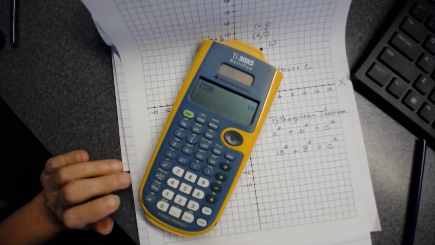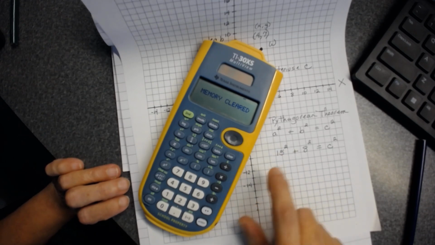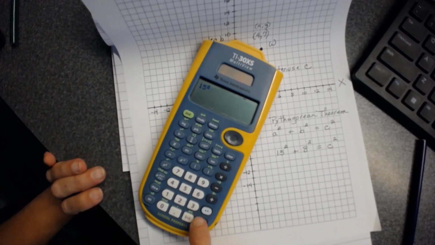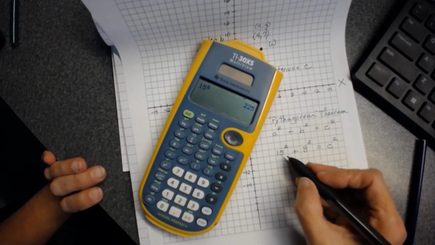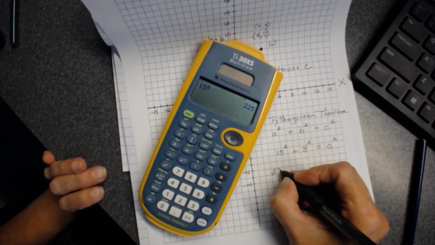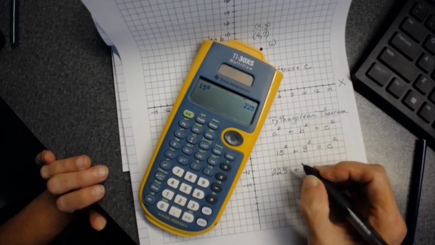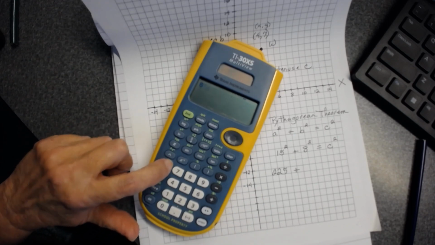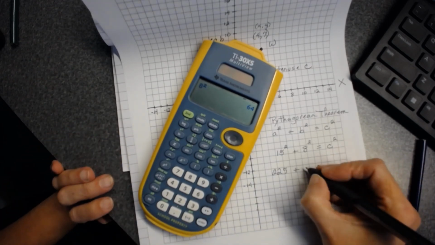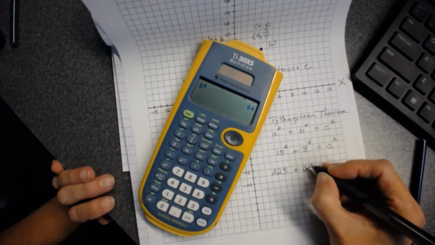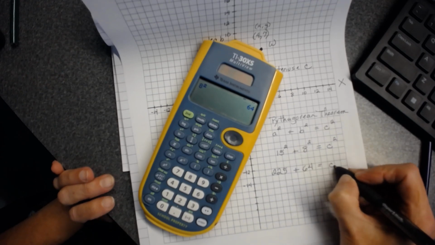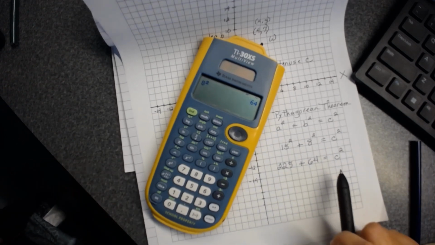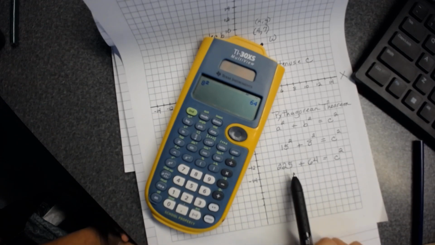So clear it, turn it on. 15 squared, 15 and your x squared key right next to the 7 key. Hit enter, and 15 times 15 is going to give us 225 plus 8 squared. 8, the x squared key, enter, 64. Because 8 times 8 will give us 64. Equals C squared. Okay, here again, we don't want to know C squared, we want to know C.